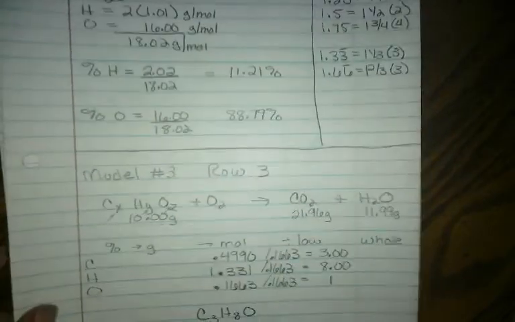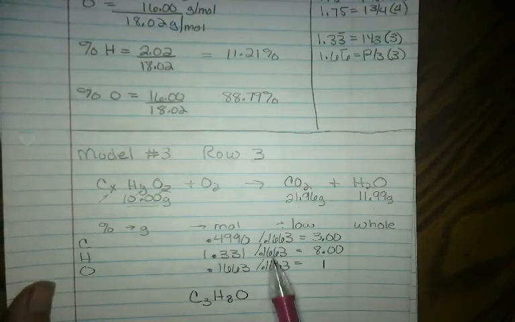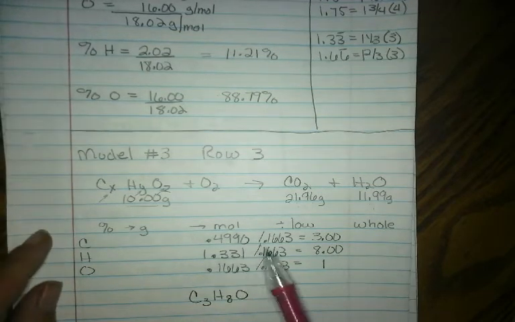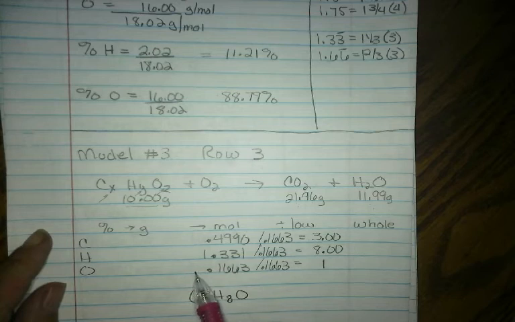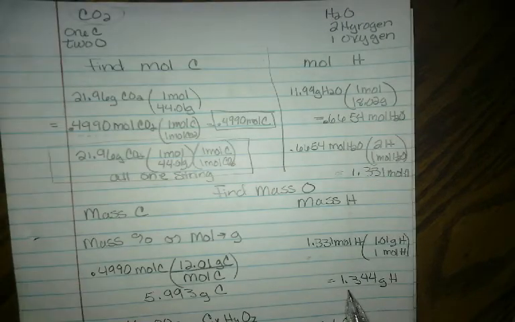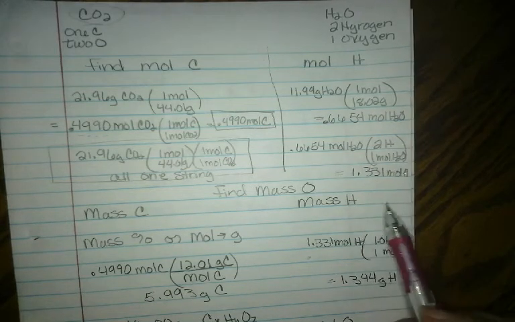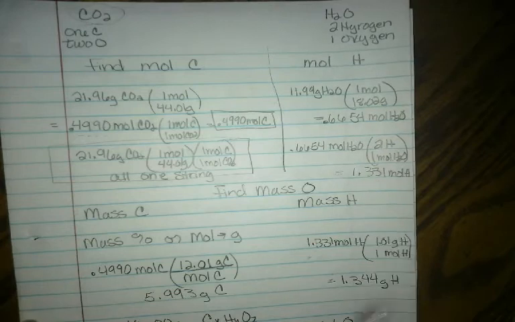So going back to our chart that we need to fill in, I've put hydrogen. The last thing I need to do is fill in my oxygen. How am I going to get that? So finding my mass of oxygen.